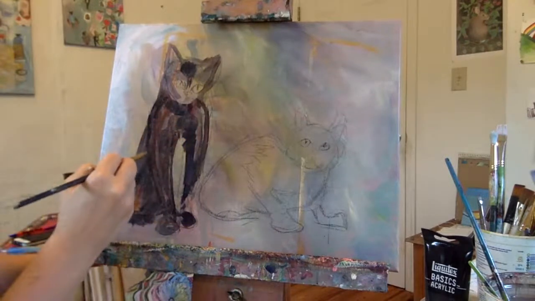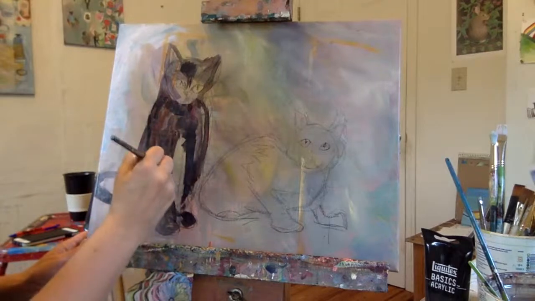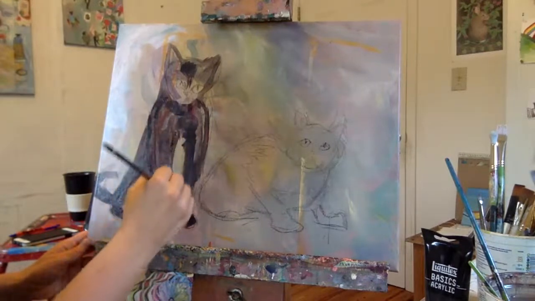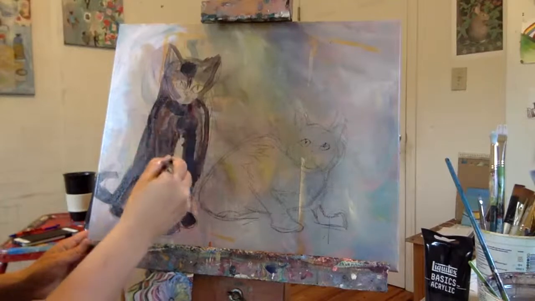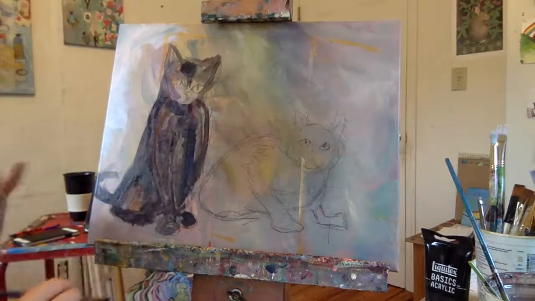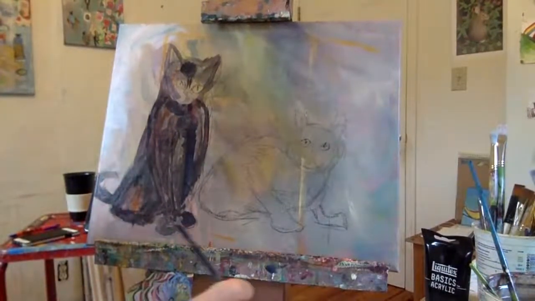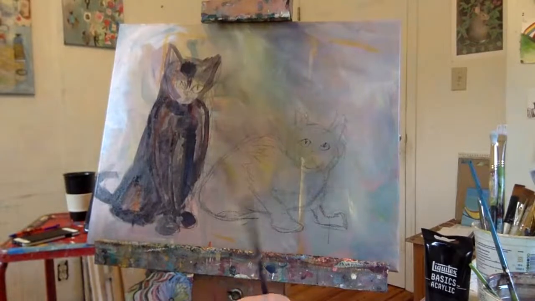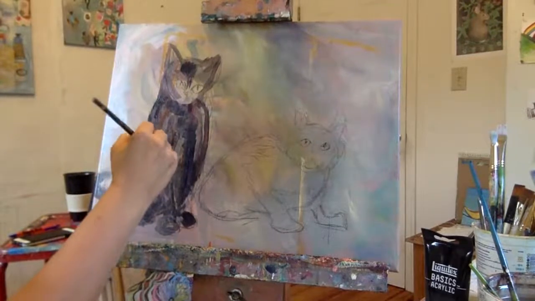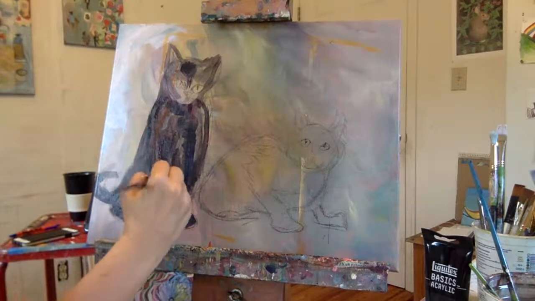I'm still just laying in the darks and the lights. It does help that there's really good lighting on this photograph. I know often there will be pictures of black cats and they look like little black balls without a lot of highlights or shadows.